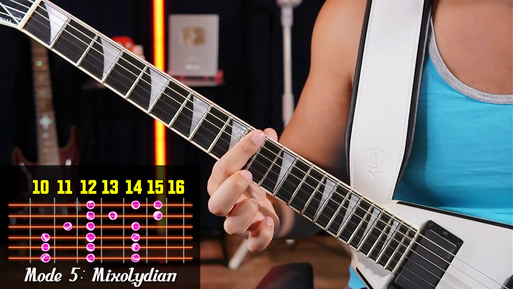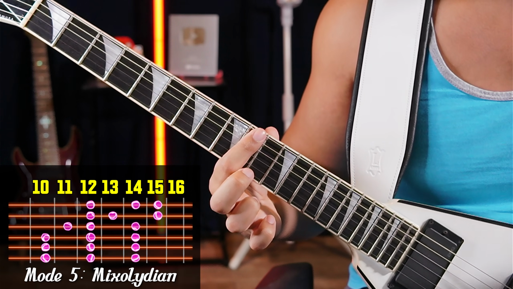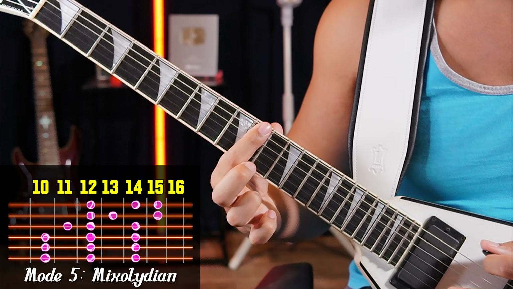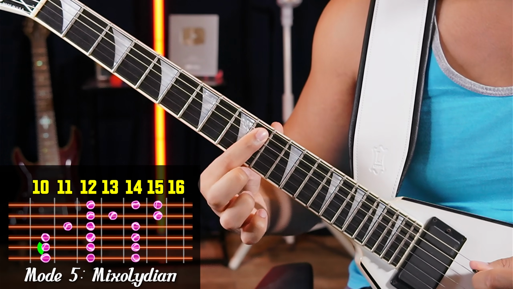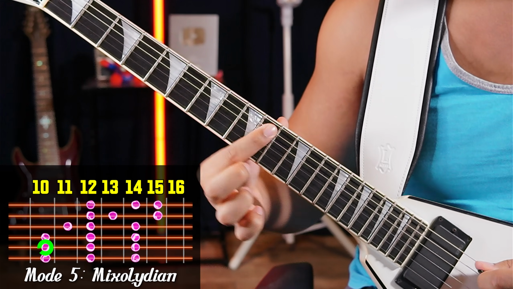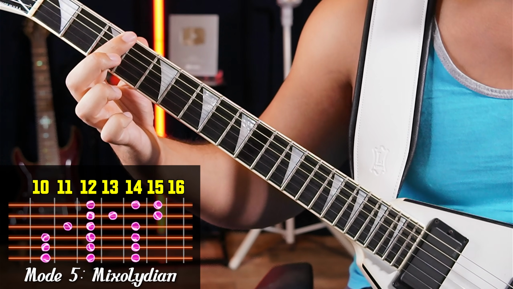So if we played D Mixolydian on the 10th fret, we'd also be playing in G major, which is on the 3rd fret. Another trick that we can do, which is even faster, is to play the 4th above our root. So if this is our root on D, right above it is a 4th, which is also going to be a G. And that's gonna be our key.